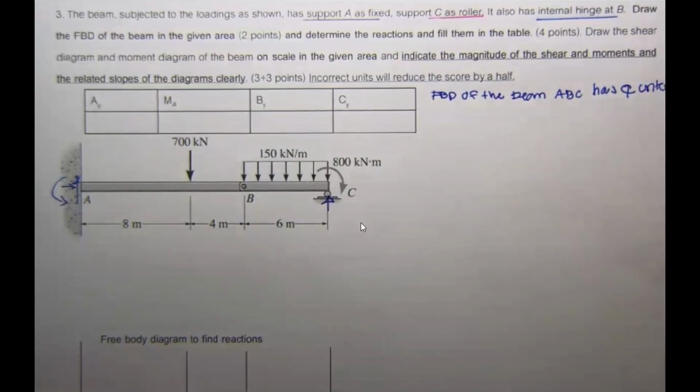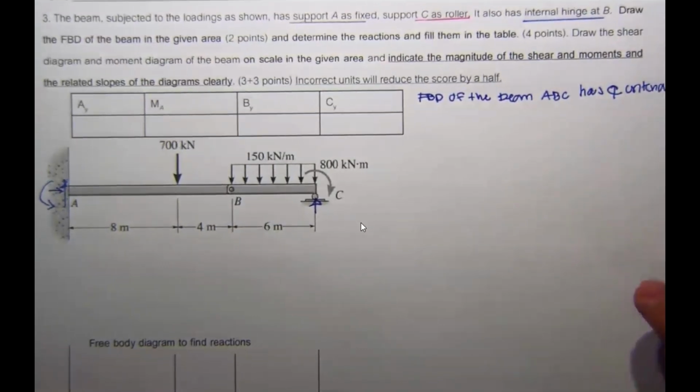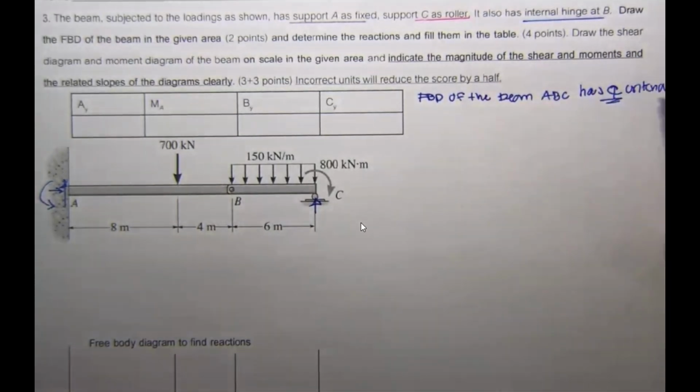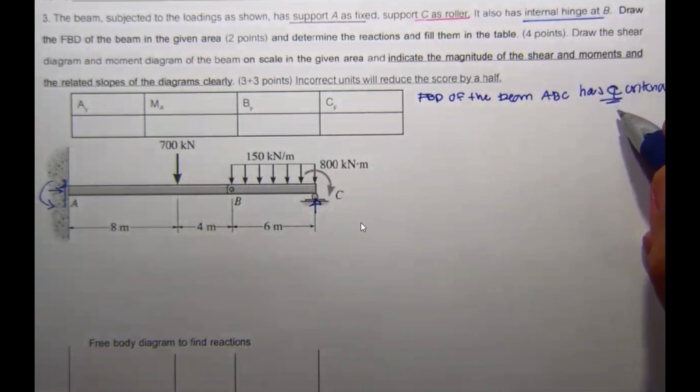Since there are 4 unknowns, you cannot use the equations of equilibrium to solve it.